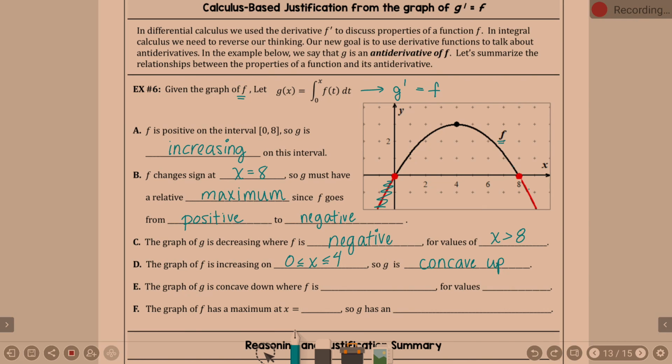The graph of g is concave down where f is decreasing. x is greater than 4. Yeah, it's decreasing when x is greater than 4. Is it equal to, or is it just greater than? Because at 4, it's neither increasing nor decreasing because it's at a max. There's some wiggle room sometimes on whether you use equal to or not. Sometimes there's not.